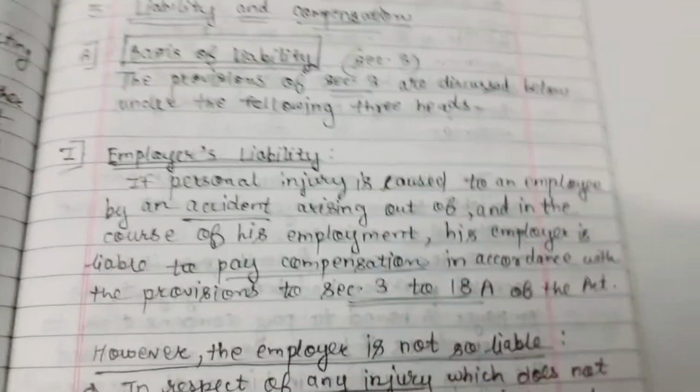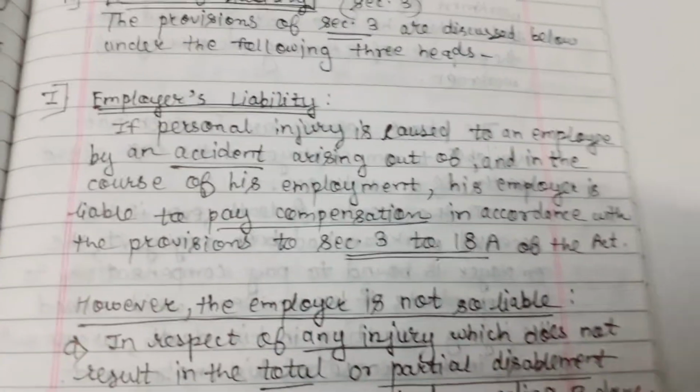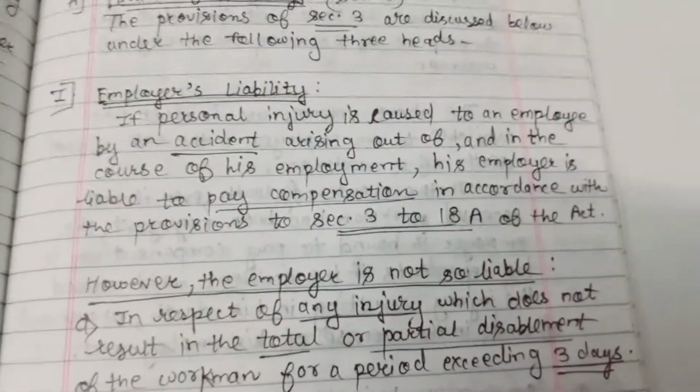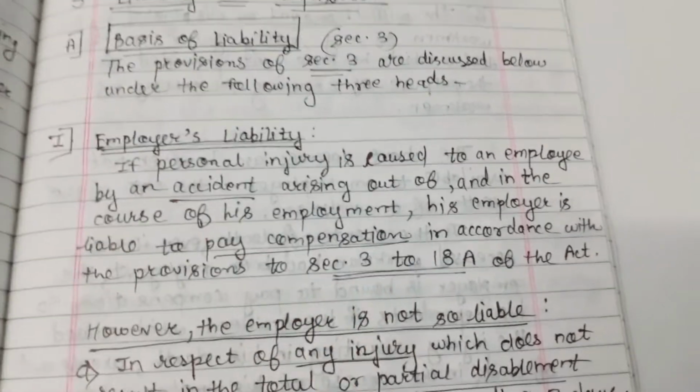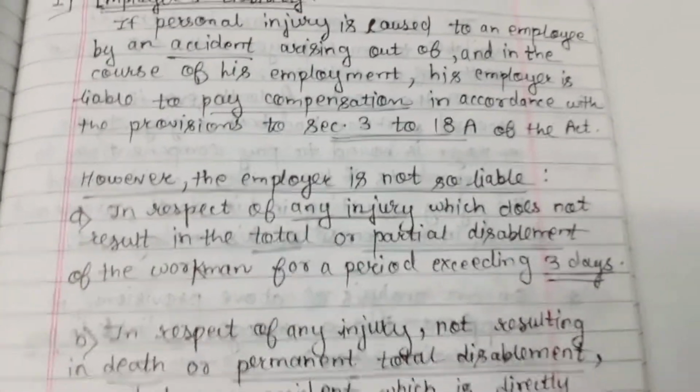Employer's liability. If personal injury is caused to an employee by an accident arising out of and in the course of his employment, his employer is liable to pay compensation in accordance with the provisions of section 3 to 18A of the Act. However, the employer is not so liable.